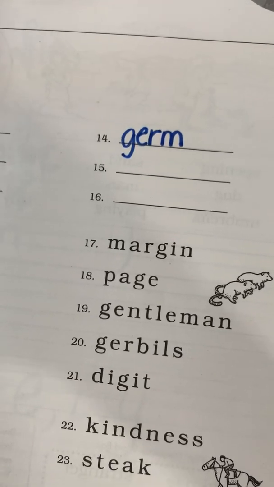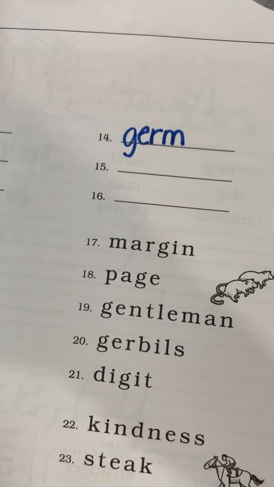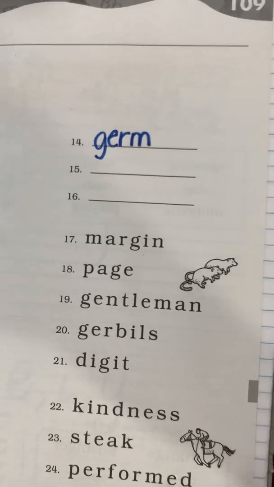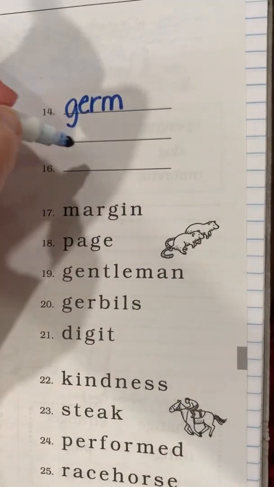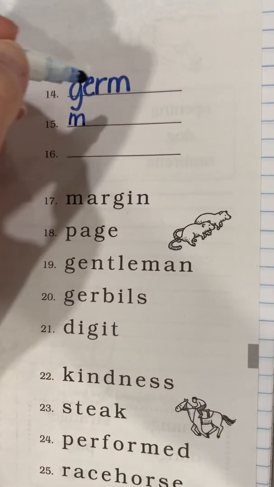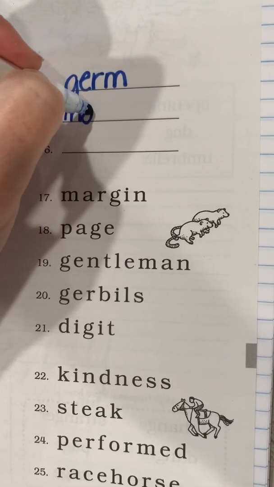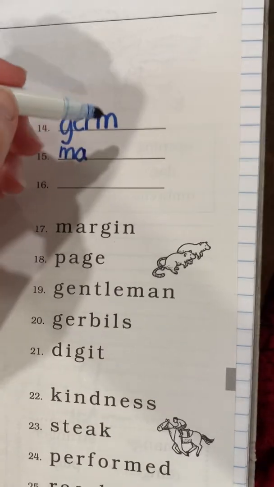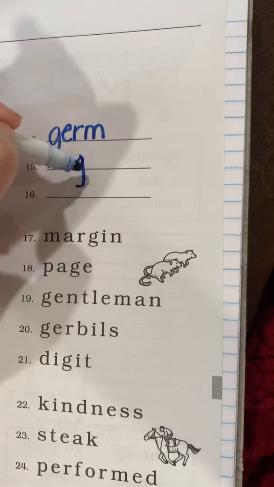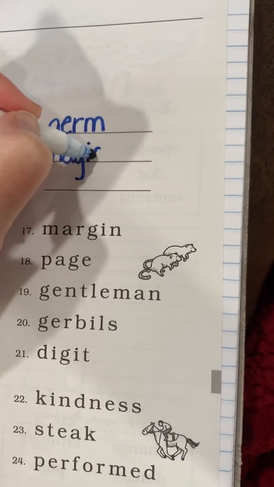J, k. What's the word? Magic. What says j, I, k?